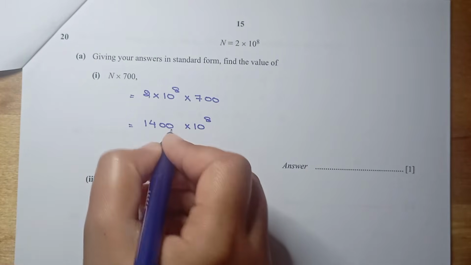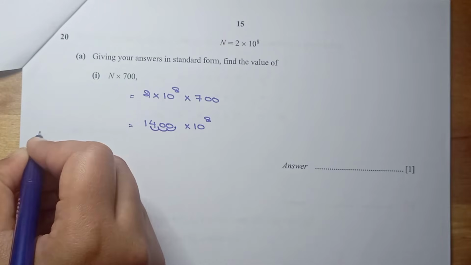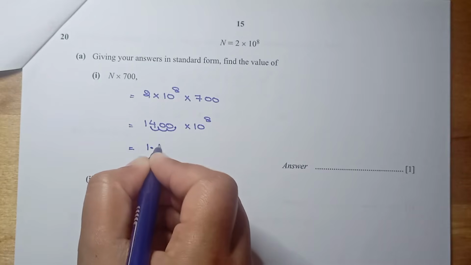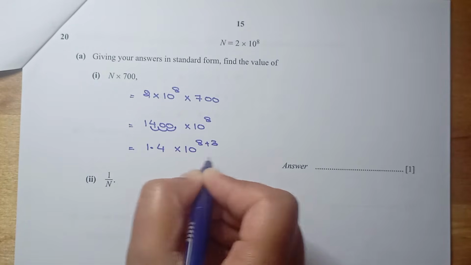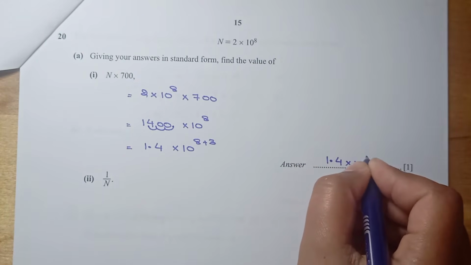Right, so let me move this decimal point 1, 2 and 3 units to the left. So 1.4 times 10 exponent 8 and then adding 3 because we moved 3 units. So the answer is 1.4 times 10 exponent 11.